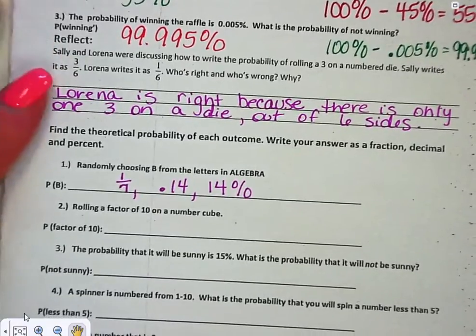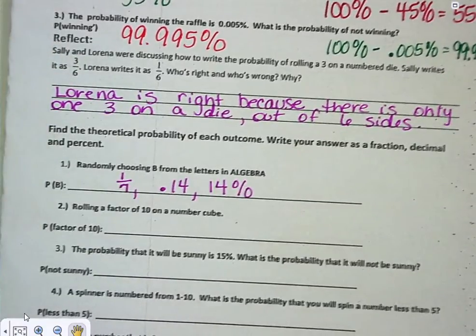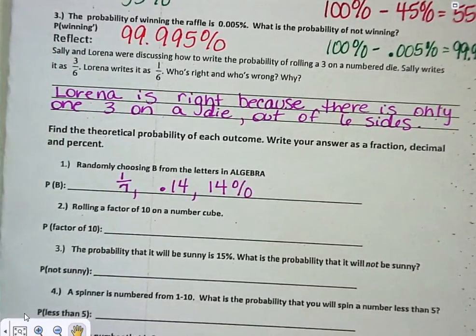All right. What is the theoretical probability of rolling a factor of 10 on a number cube? A factor of 10. What are factors of 10? 1. What else? 2 and 5. 1, 2, and 5.